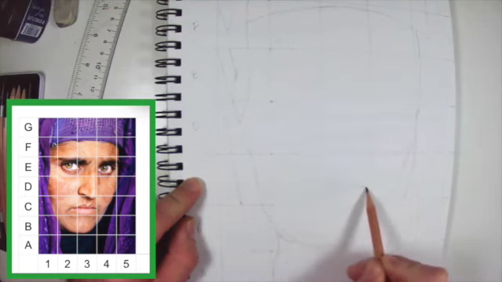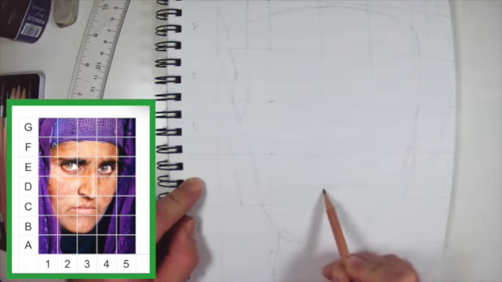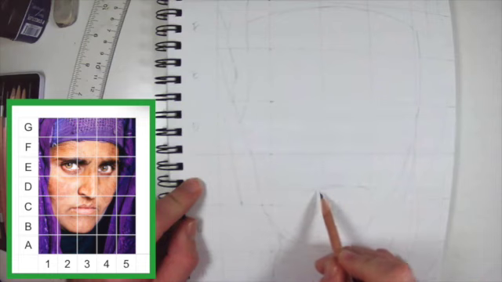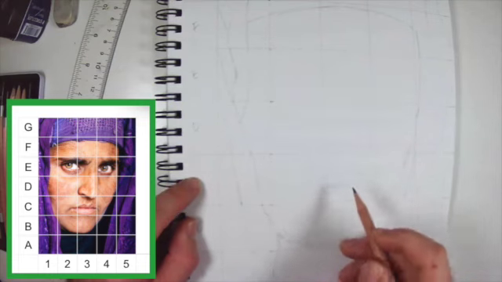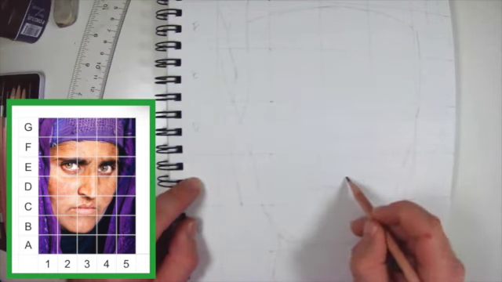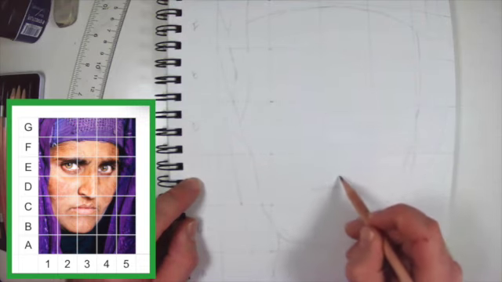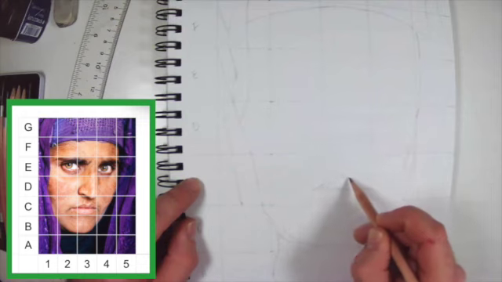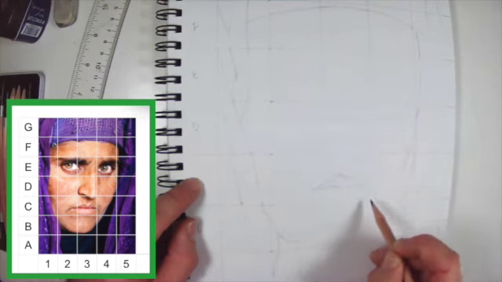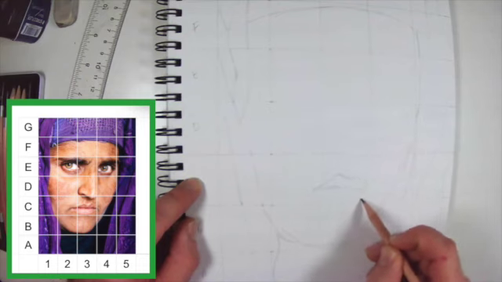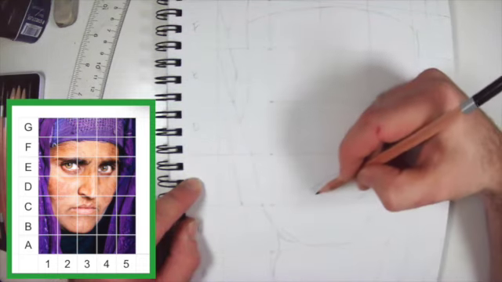It's fairly straight across, and it comes into C2, and the lips, trying to make sure that I'm maintaining the overall structure. Right there, they're pretty sharp lines, and the bottom lip comes right down to that edge and then trails up on either side.